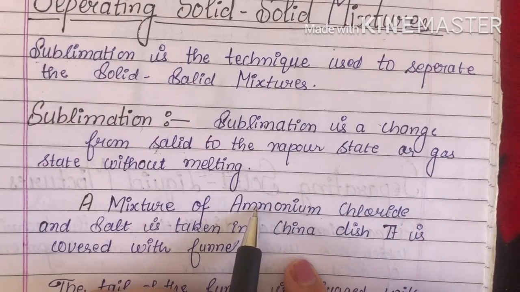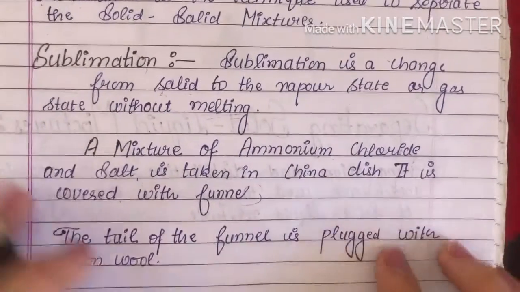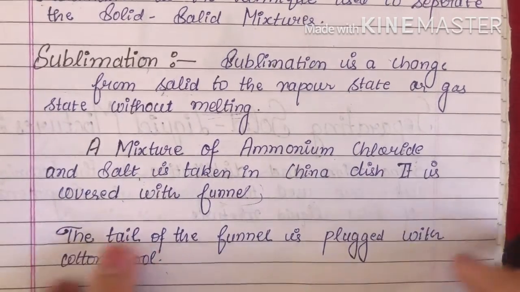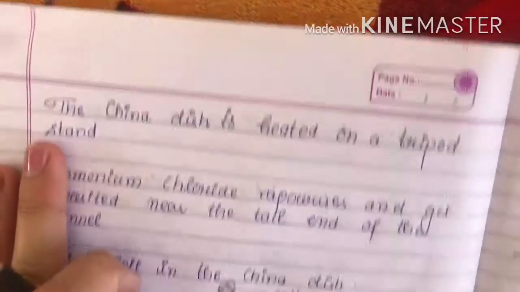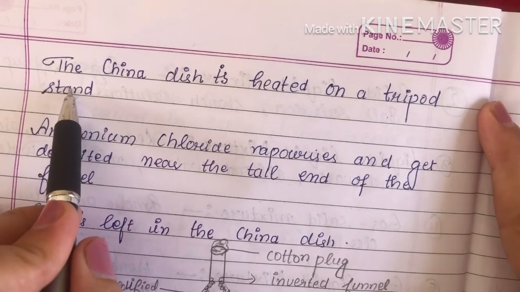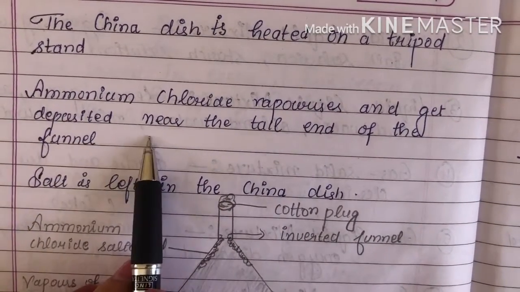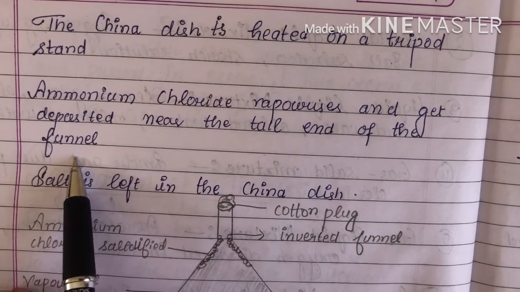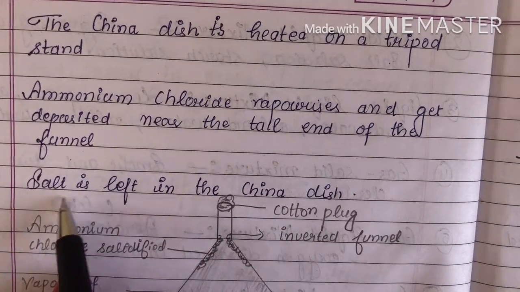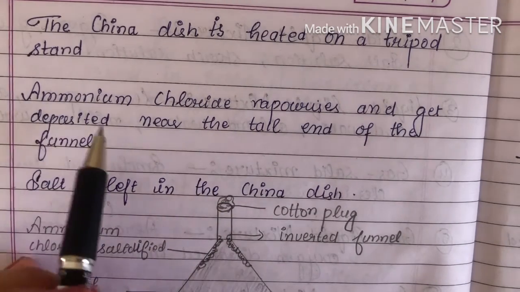Firstly we have to take ammonium chloride and salt in a china dish. Then we cover the china dish with a funnel. Then we plug a cotton wool into the tail of the funnel. Third, the china dish is heated on a tripod stand. Then ammonium chloride vaporizes and gets deposited near the tail end of the funnel. Then salt is left behind in the china dish. In this way we separate the salt from ammonium chloride.